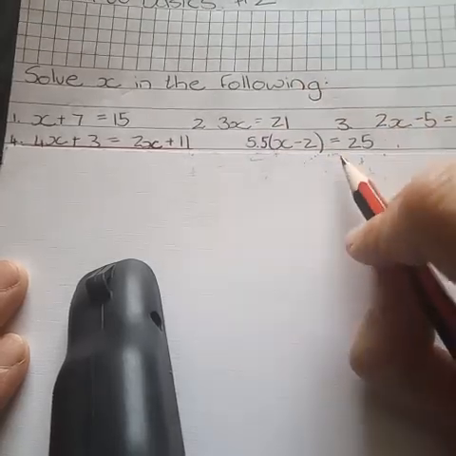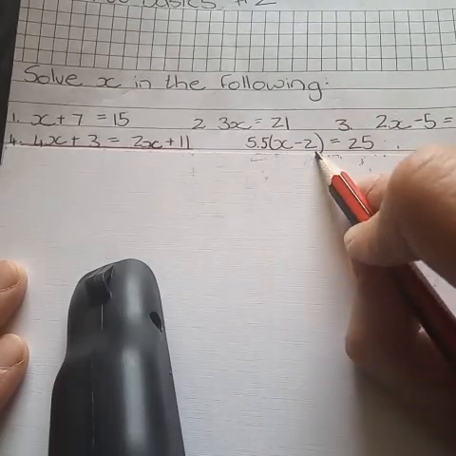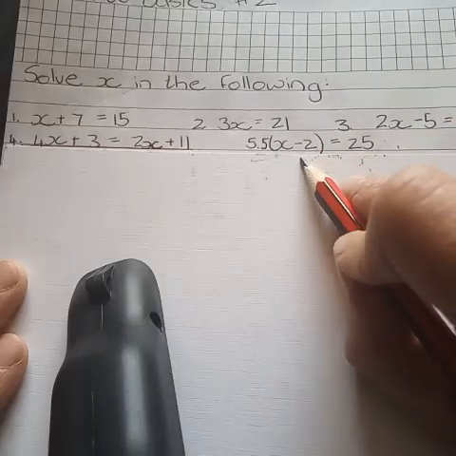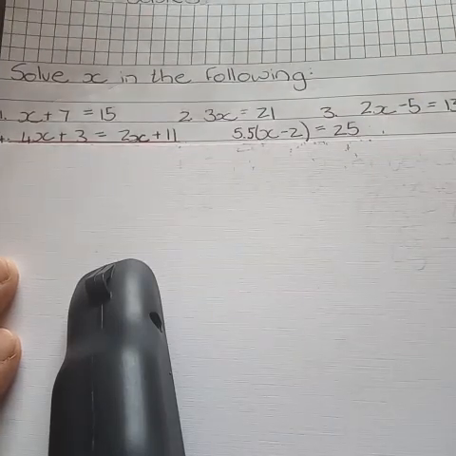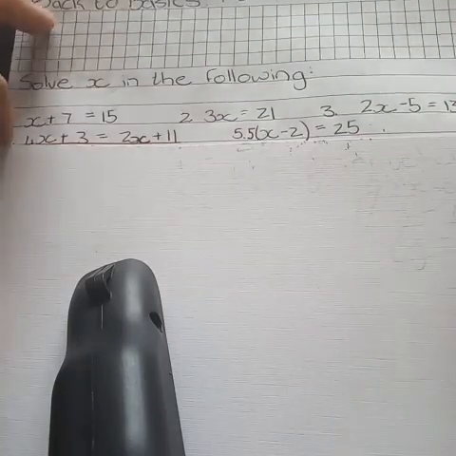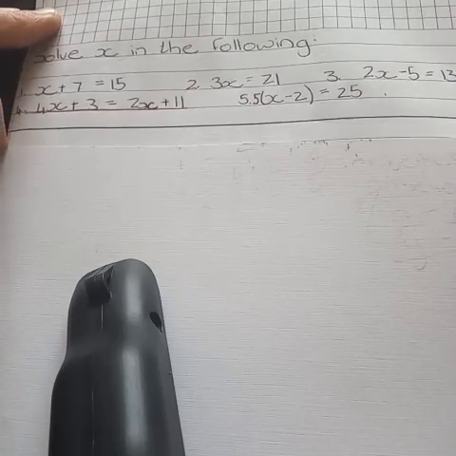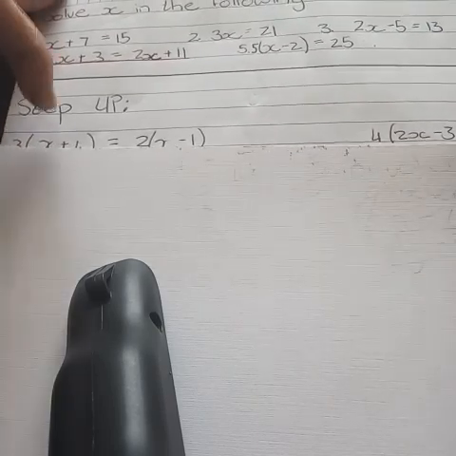So this one is a bit of a challenge. It's 5, remember your bracket, x minus 2, bracket, equals 25. There's a reason for the bracket and I'd like you to figure that one out yourself. So then we are going a step higher. I'd like you to write this one up as well, and I will cover this with you as well.